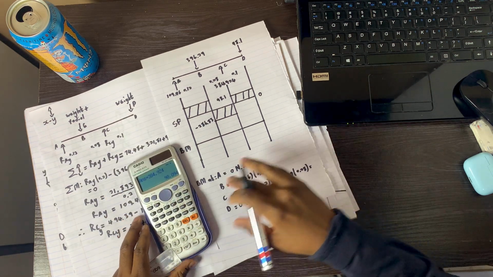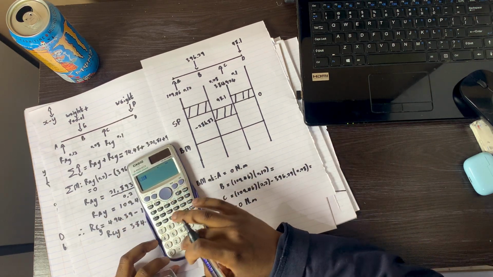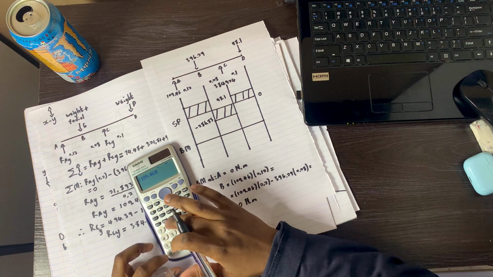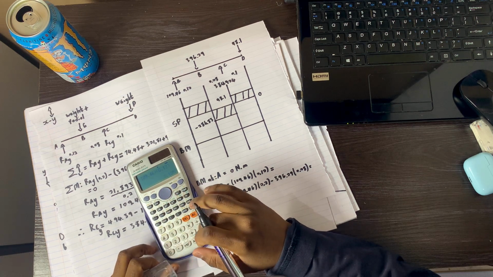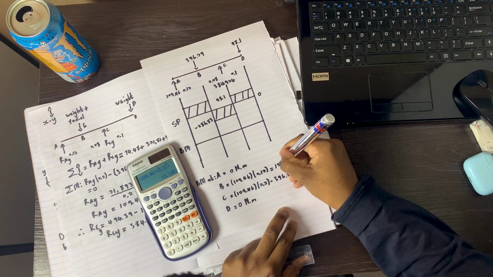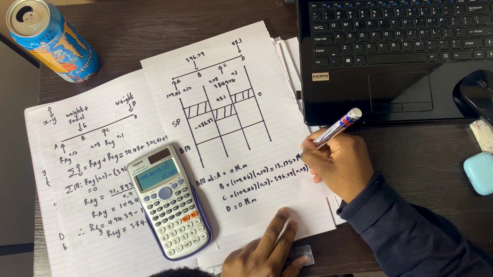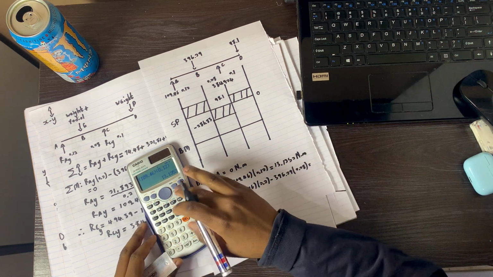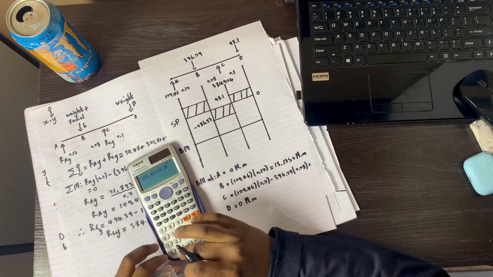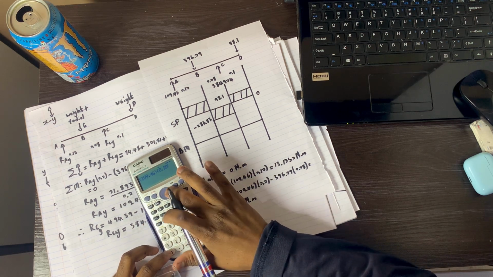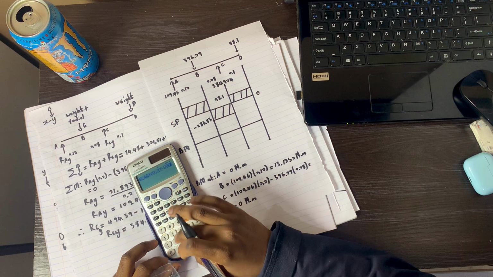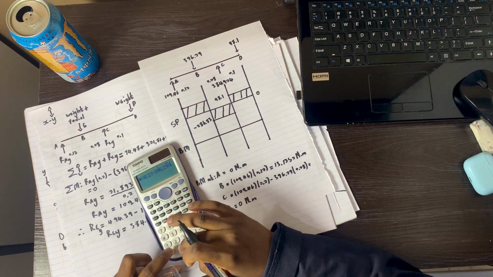So the bending moment at B is 109.46 times 0.12, which is 13.135 Newton meter. And then at C is 0.2 minus 396.29 multiplied by 0.08.